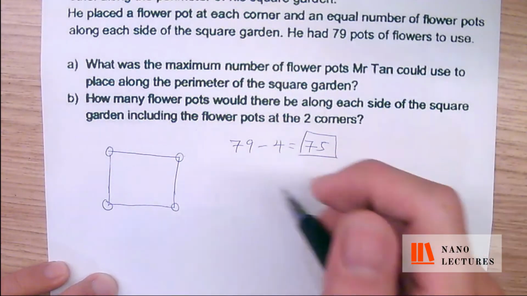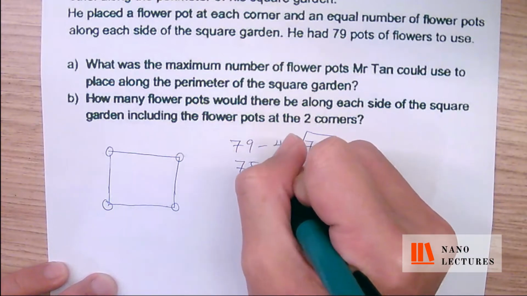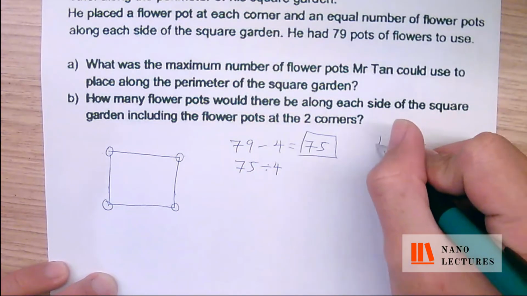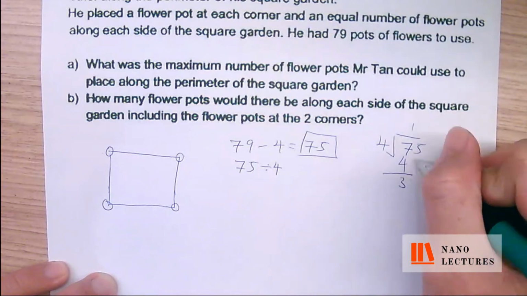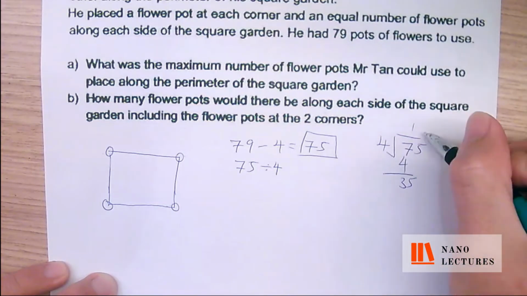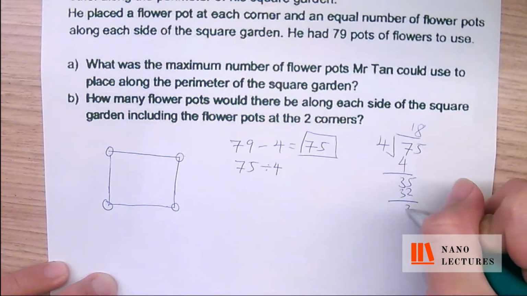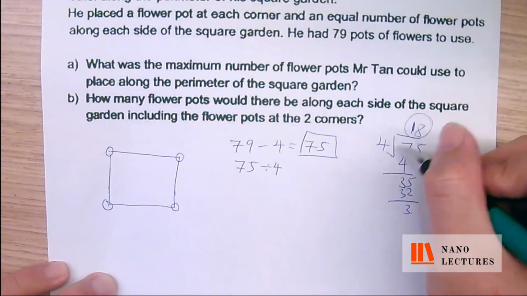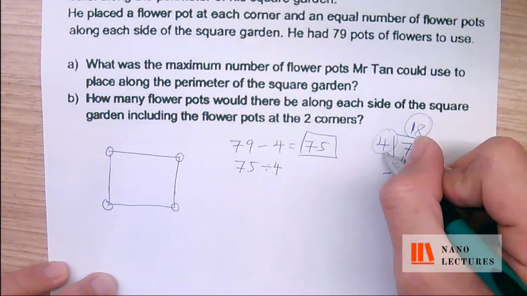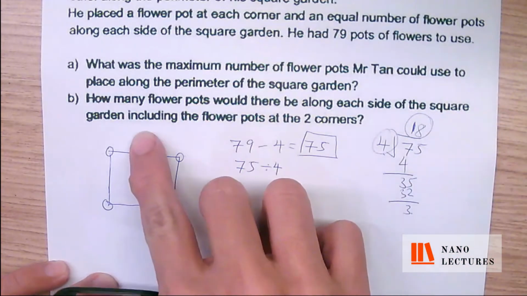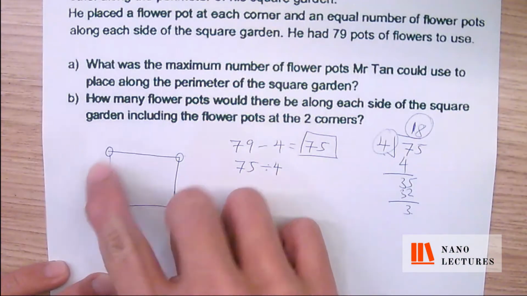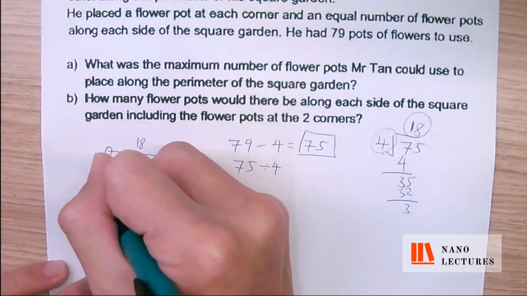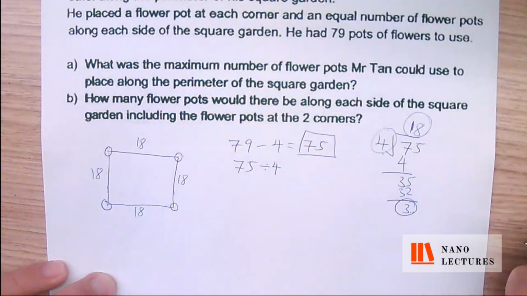So let's take 75, we divide by 5. Sorry, divided by 4. Okay, 75 divided by 4. Here will be 1, 4, 3, 5. Then here will be 8, 32. So you're left with 3. Which means that there will be 18 sets of 4, or 4 sets of 18. So it will be 18 pots, 18, 18, 18. And you're left with 3 pots that are not used.